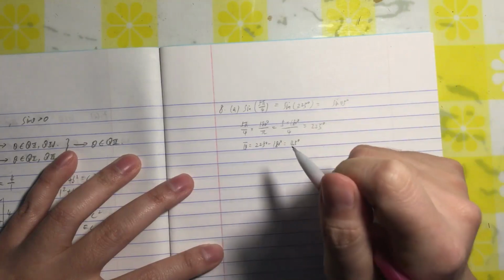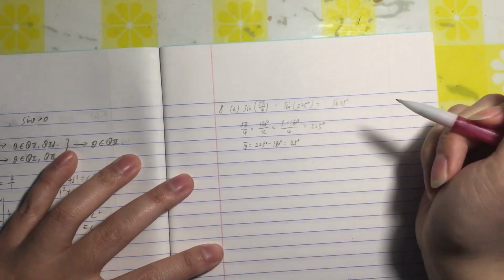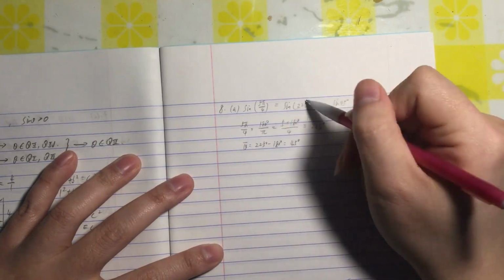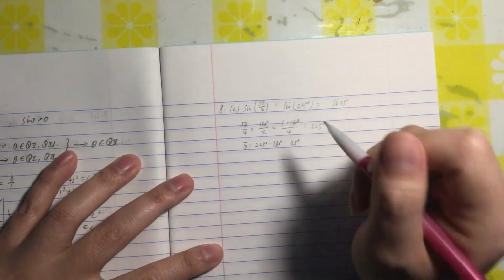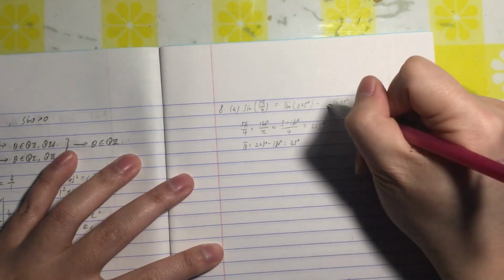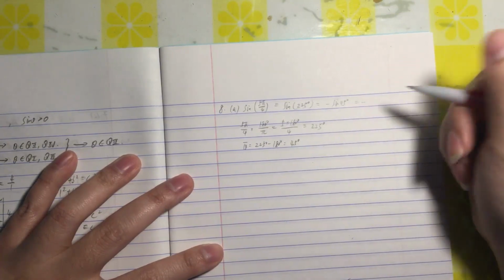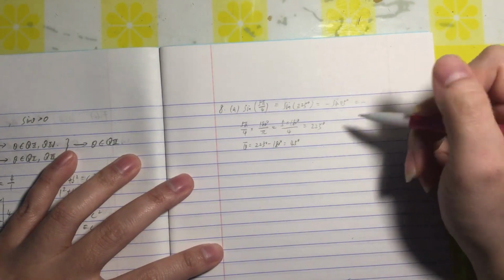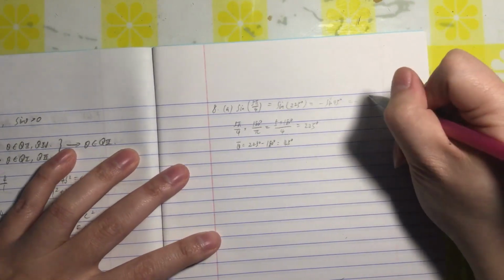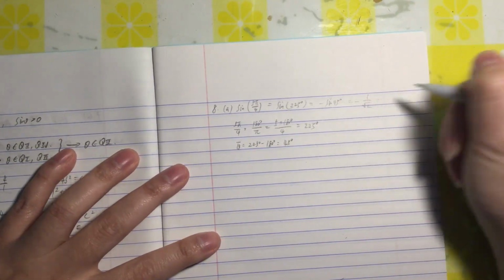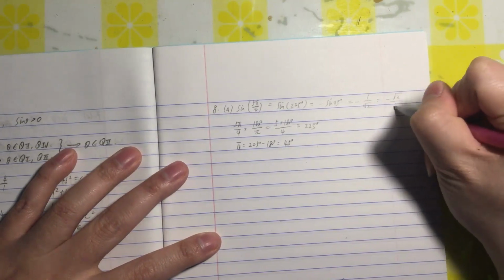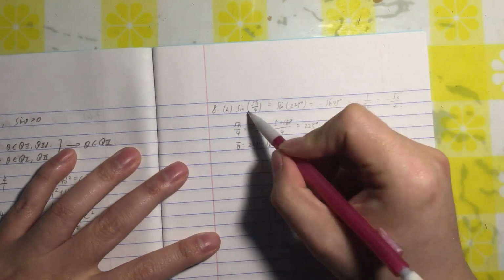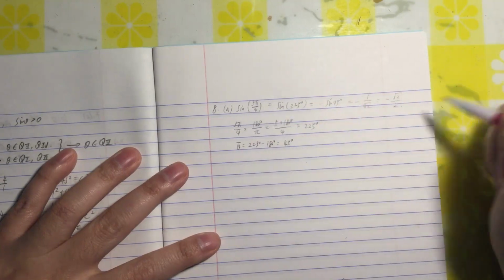And sine function in quadrant 3 is negative. This angle theta, 225 degree angle, lies in quadrant 3. And we know that sine 45 degree, that's a special angle. Sine 45 degree is 1 over radical 2. If we rationalize the denominator, that's radical 2 over 2. That's the answer of sine 5 pi over 4.